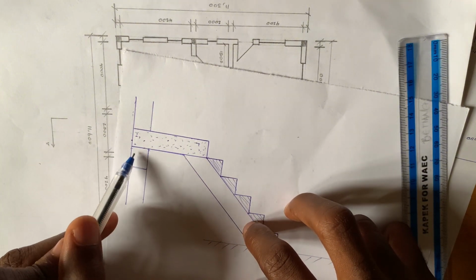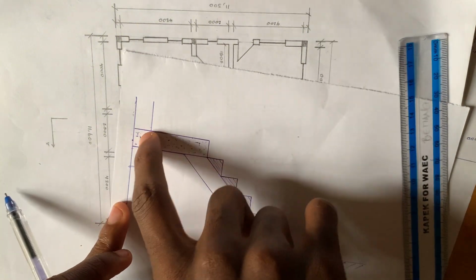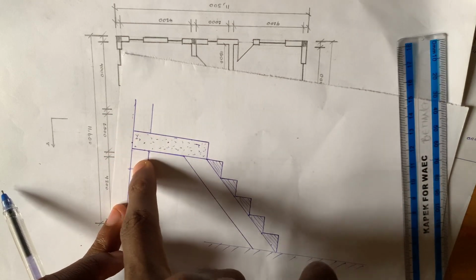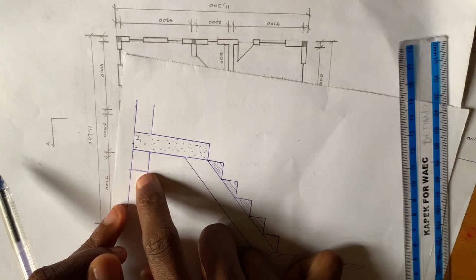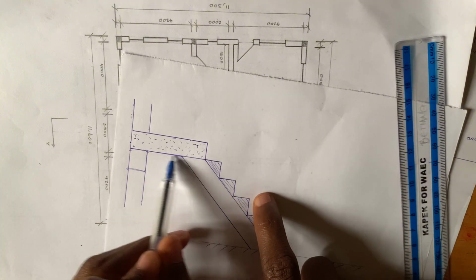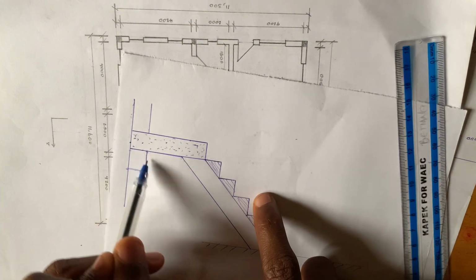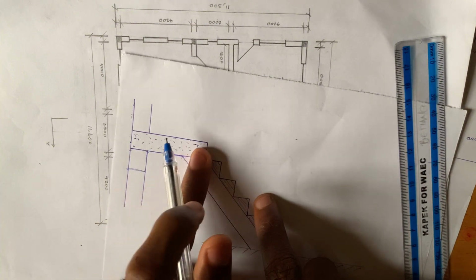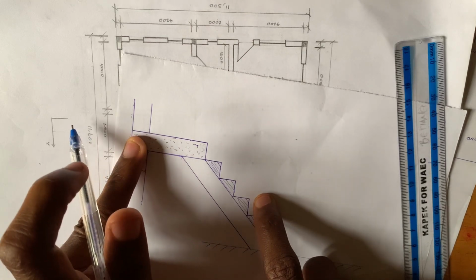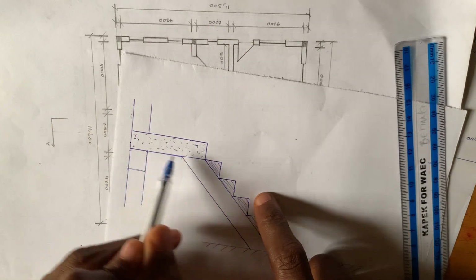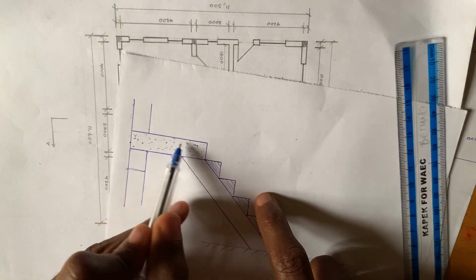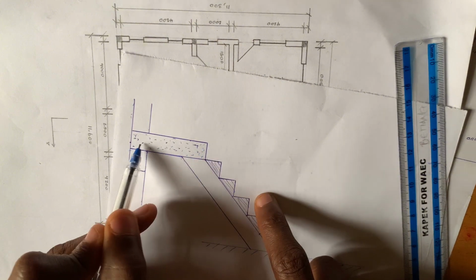There will be a beam here to give support to this landing sitting on it, but sometimes the wall can do that function. So it will enter into the wall, so the wall will give the support to the landing. So now you see that we've gotten our landing as a rectangle.